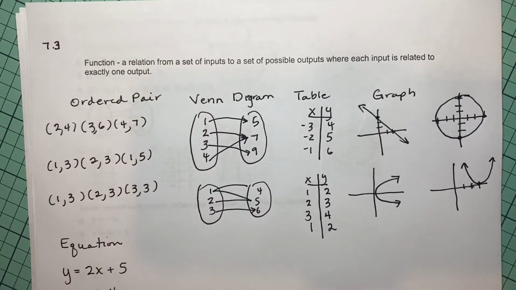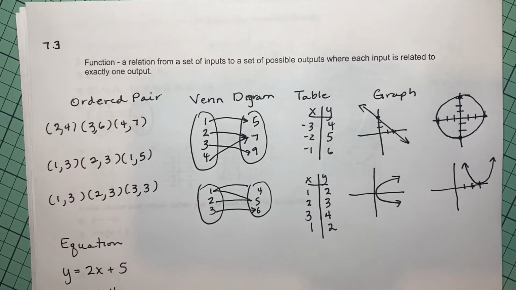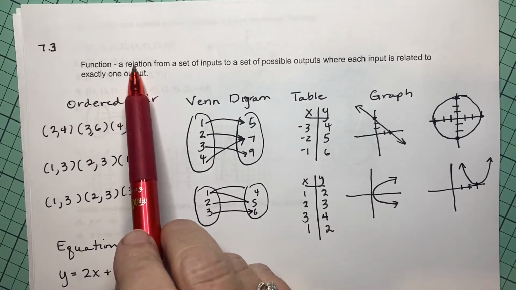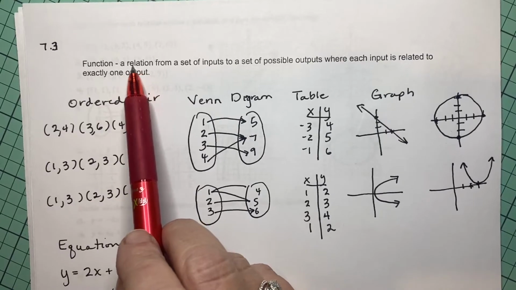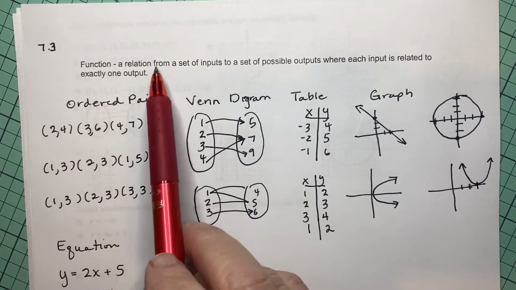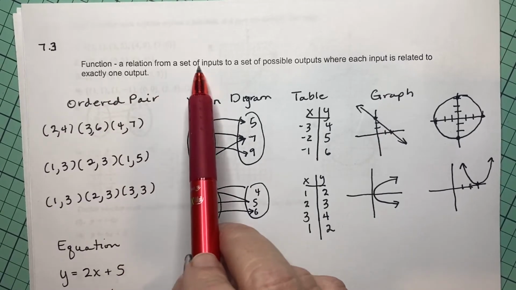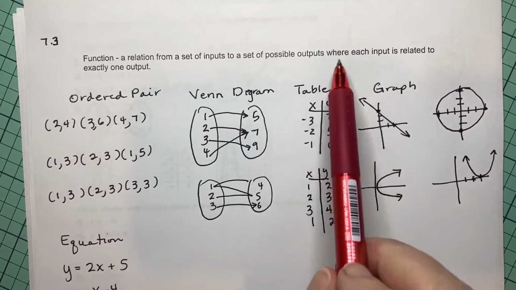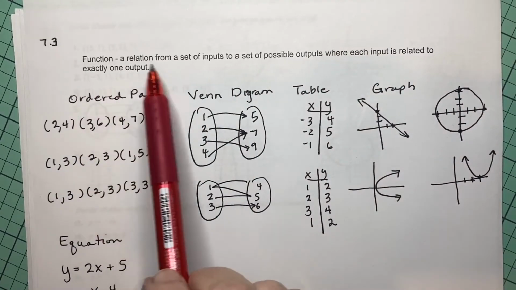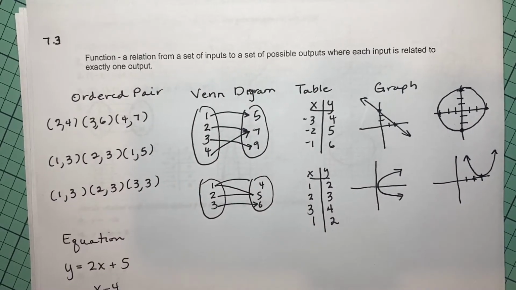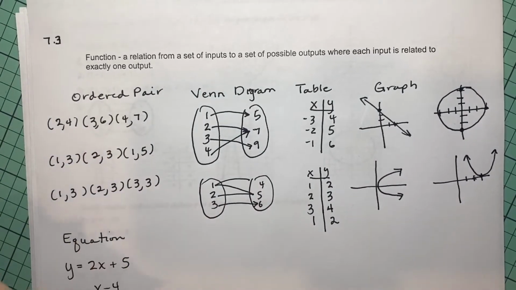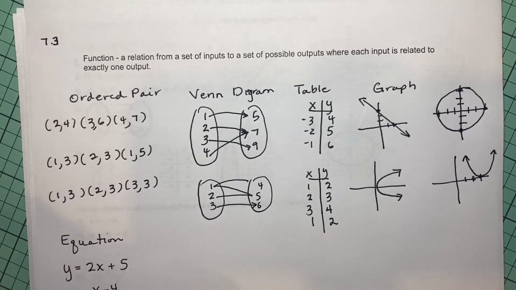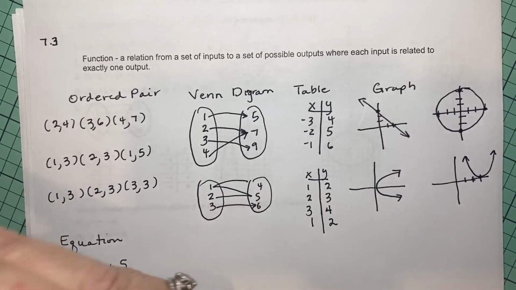So I wrote up here the mathematical definition of a function, which is a relation, which just means a relationship like between two people. So a relation is two things corresponding with each other. But it's a relation from a set of inputs to a set of possible outputs where each input is related to exactly one output. Well, that sounds really weird, but it really means you can only have one input. They have to all be different.